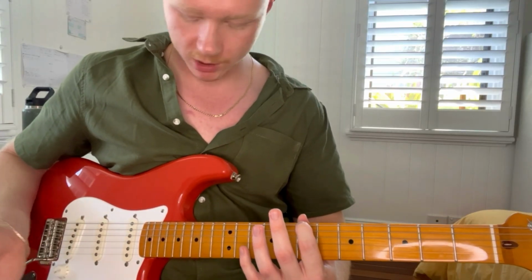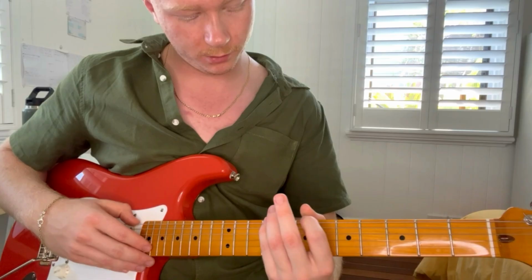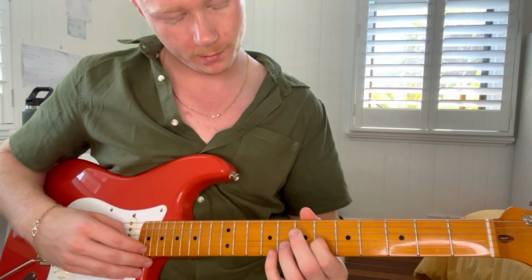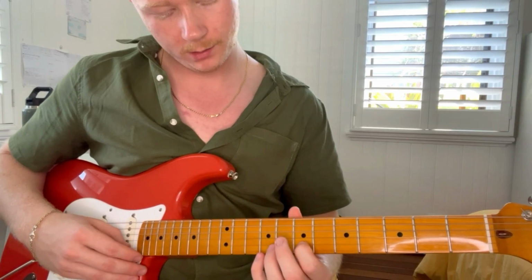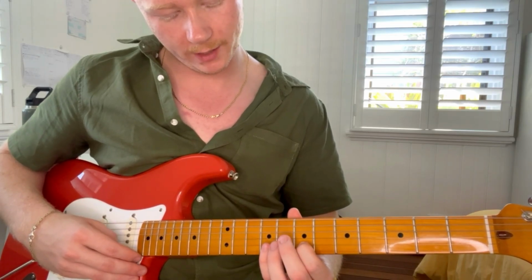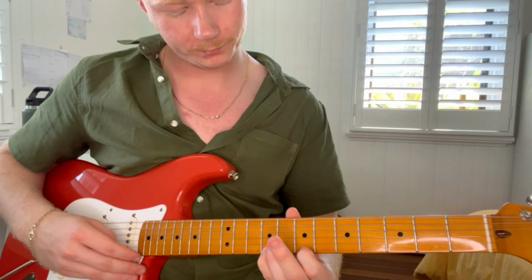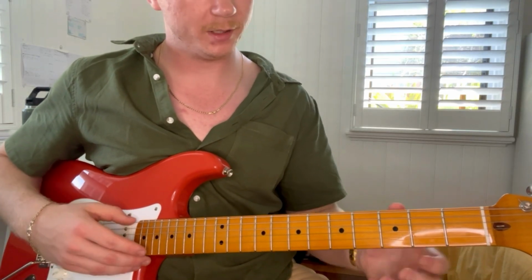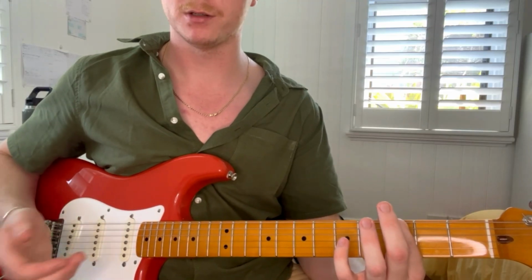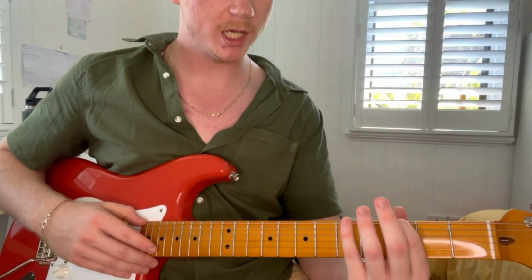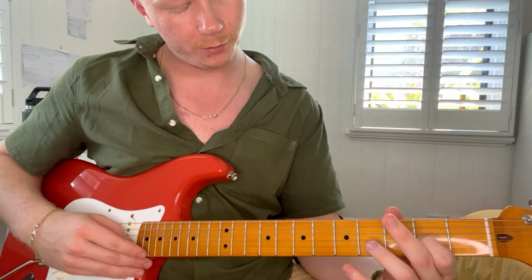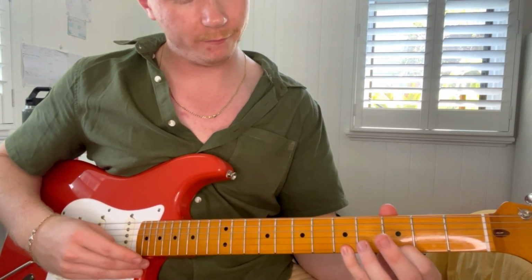If it was the B major pentatonic scale, it would go 7, 9, 6, 9, 6, 9, 6, 8, 7, 9, 7, 9. Okay? If I were to do it on the 3rd fret, that would make it the G major pentatonic scale because this note here is G. Go 3, 5, 2, 5, 2, 5, 2, 4, 3, 5, 3, 5.